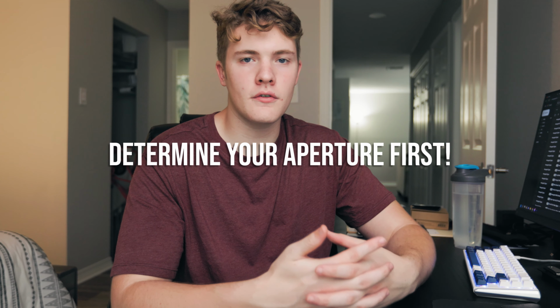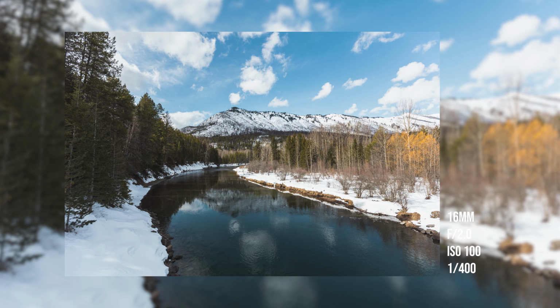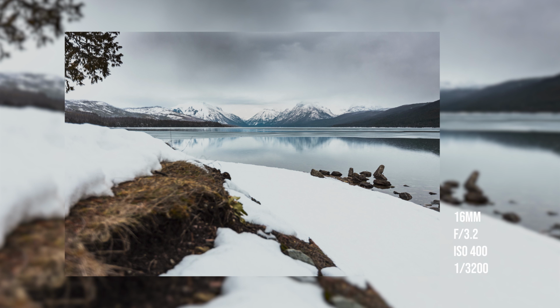When I shoot landscapes, I generally determine my aperture first. This is because out of all three of them, aperture is the most stylistic of the three. You really have the most artistic choice to make when it comes to selecting your aperture. I have to decide, do I want to get everything tack sharp, or do I want to utilize a more shallow depth of field to draw the viewer's eye to a certain part of the landscape? All of those are choices you have to make, and they're directly connected to your aperture. So I select that first and adjust everything else accordingly.